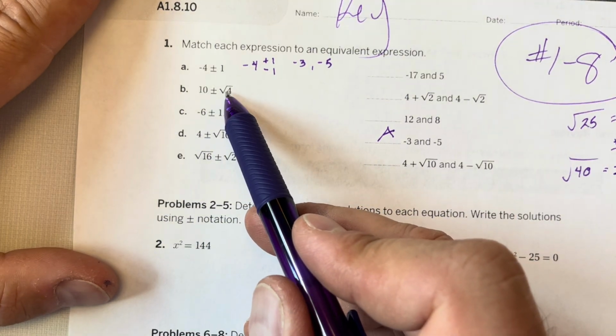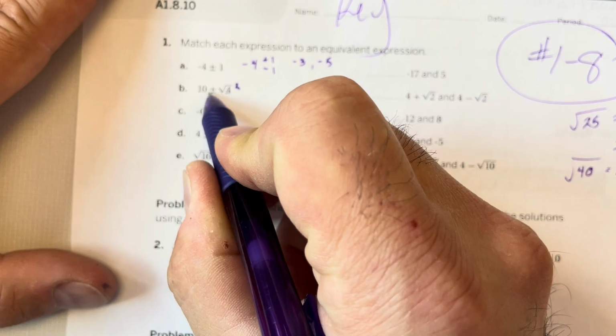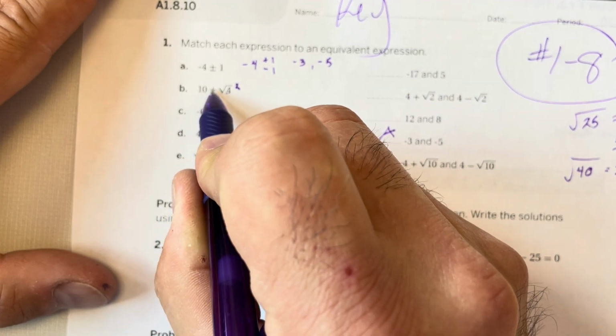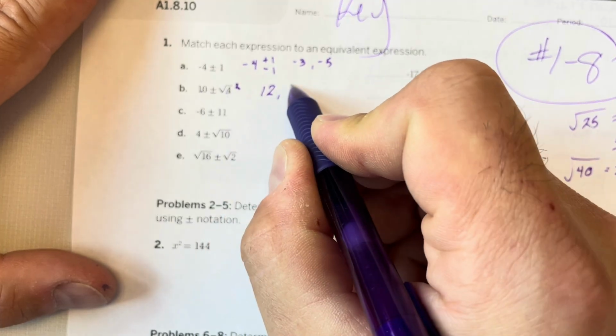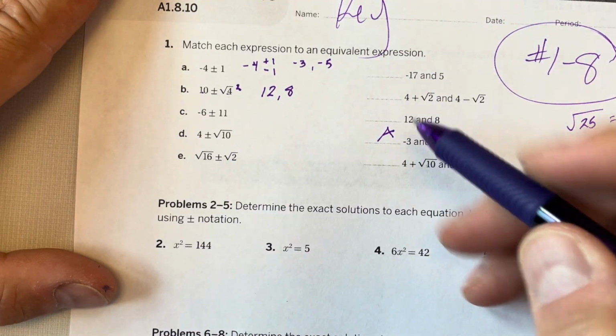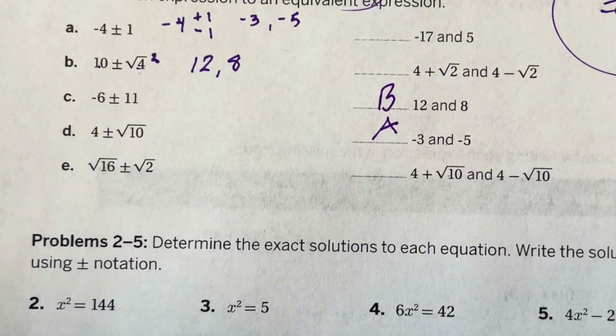The root of 4, so here's the thing. The square root of 4 is equal to 2, or negative 2. So we'd either have 10 plus 2, which would be 12, or 10 minus 2, which would be 8. So 12 and 8, we got that one right here. B matches with that. Zoom in just a little bit.